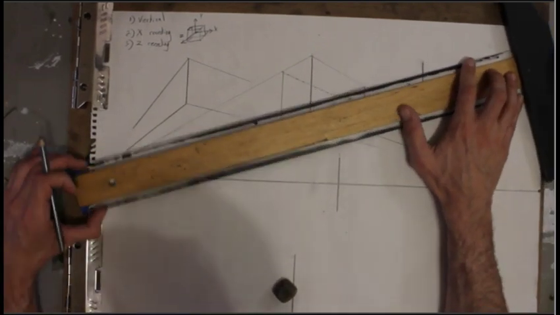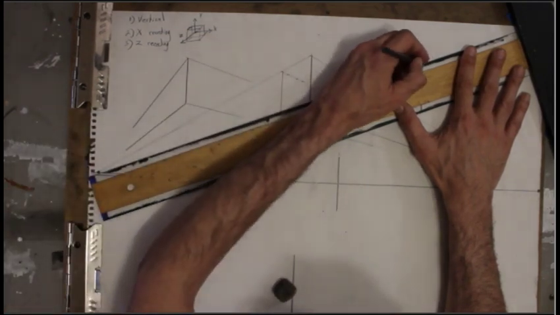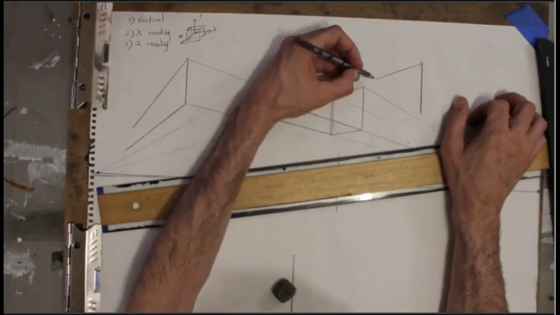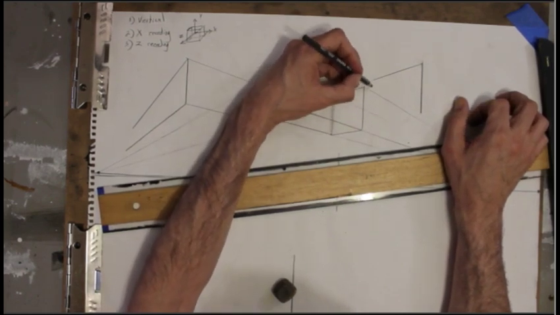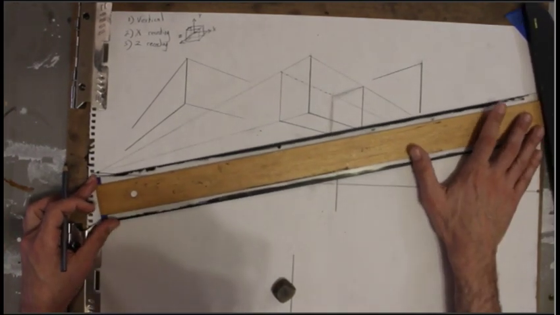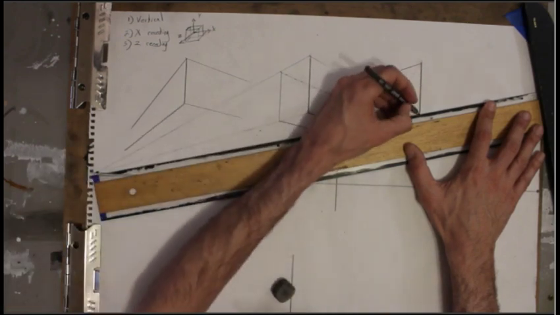Let's just trace out these receding edges all in one fell swoop. So you can see now we're going to have to stop short in order to prevent your boxes from overlapping. So maybe it is a good idea to do the middle boxes first.